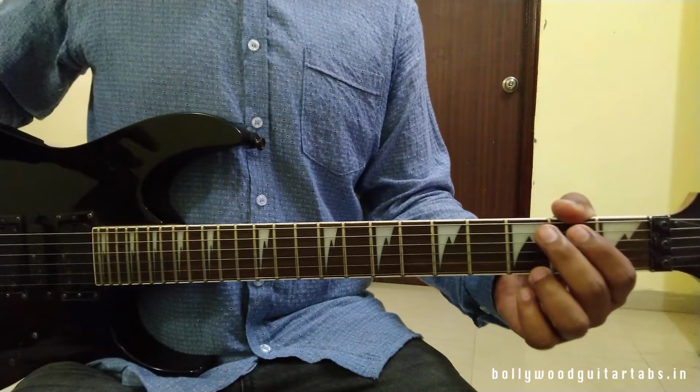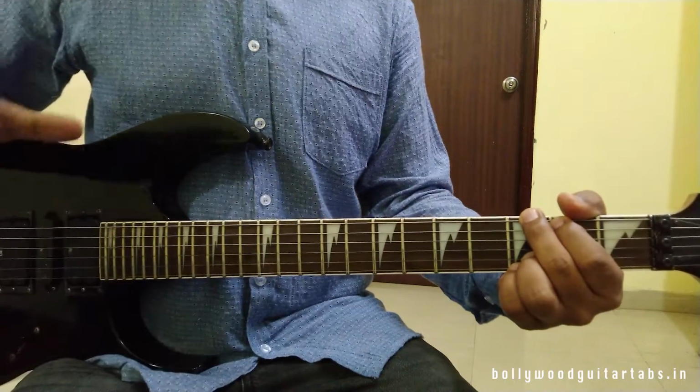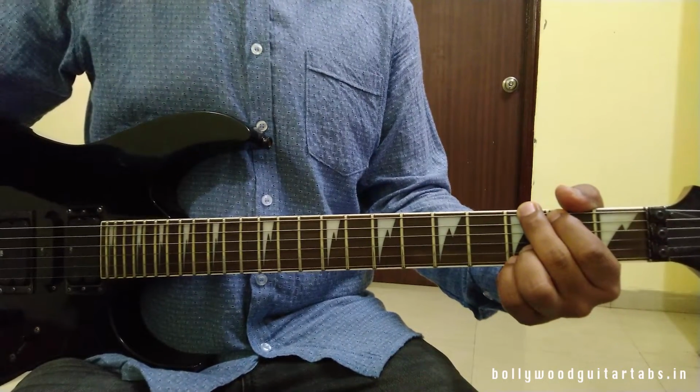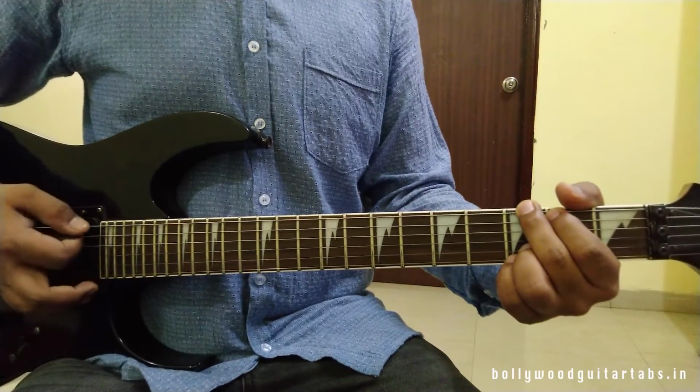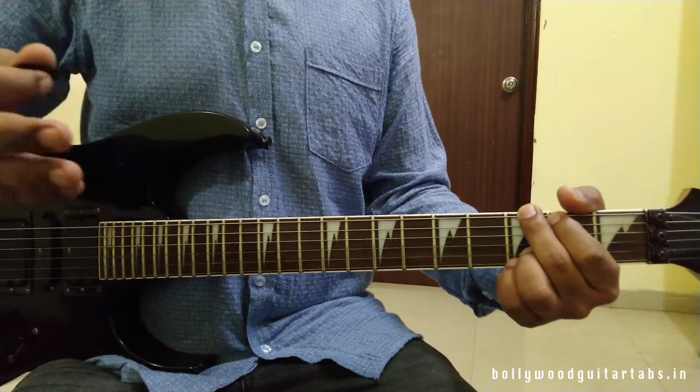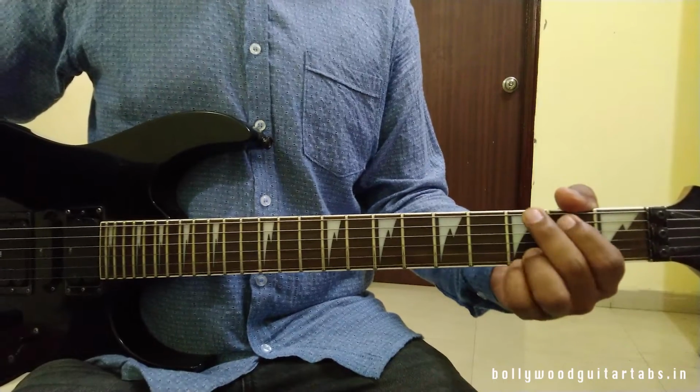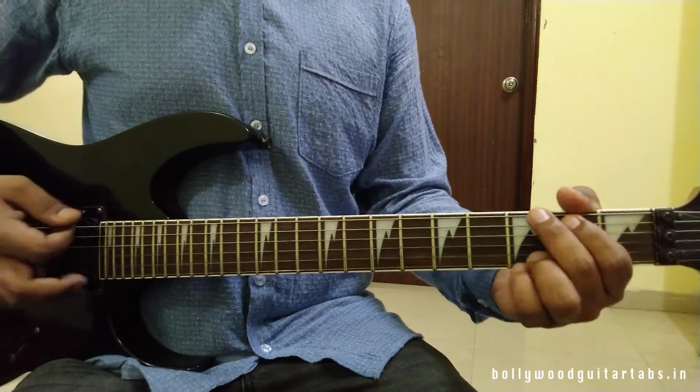ये pre-chorus section में है. And this is really important. This section along with the chorus section जो इसके just बाद में आएगा, those two parts are repeated like 3 or 4 times after this. So I'll explain what chords are there in this part.